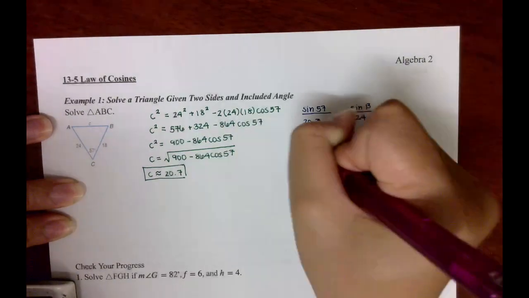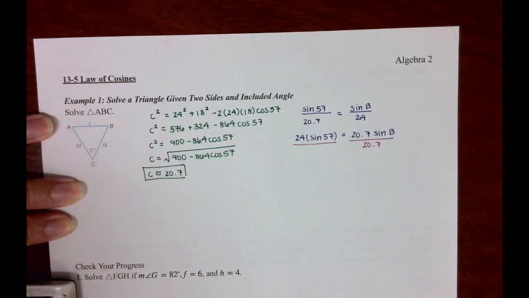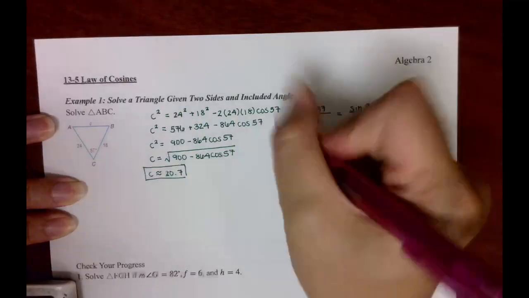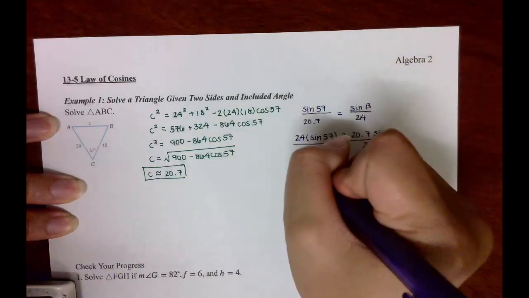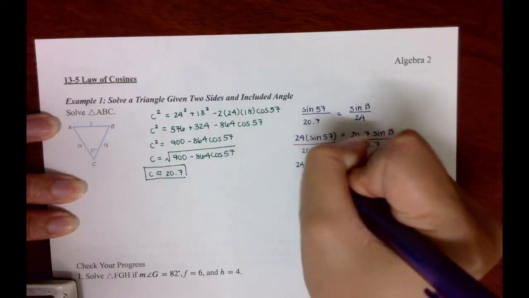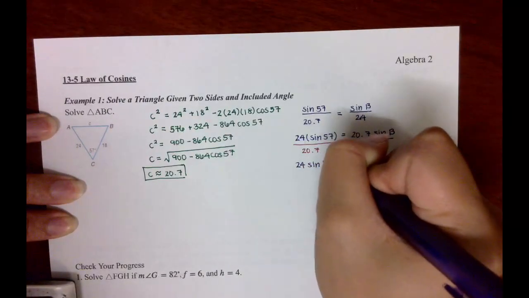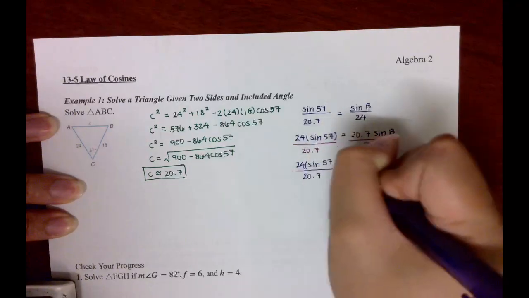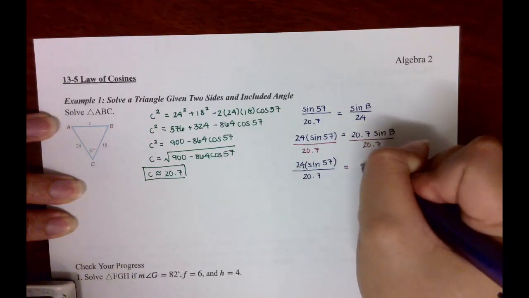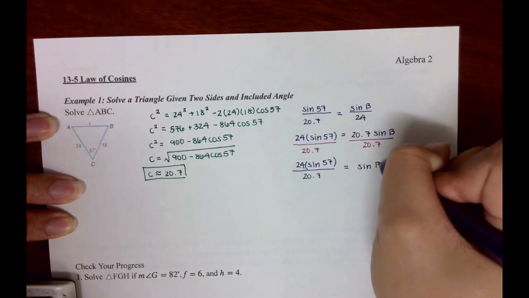Right, cross multiply. Here, this is connected by multiplication, so I'm going to get rid of it by dividing. Okay, note that I'm not dividing by sine. Sine is not a multiplication operation, okay? It's something else. So you can't just divide out the sine. So here, this is 24 sine 57 over 20.7. This equals sine B, right?